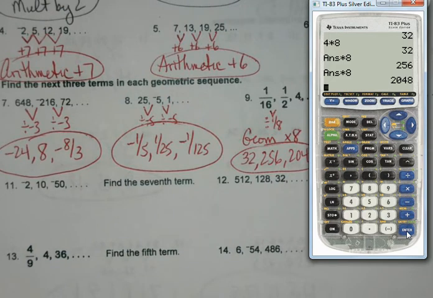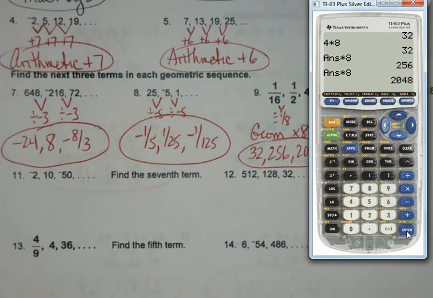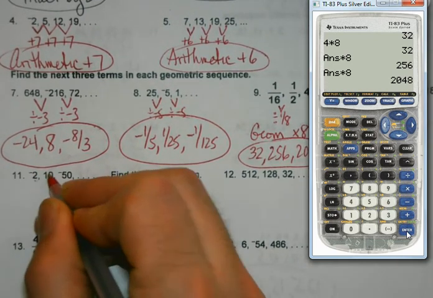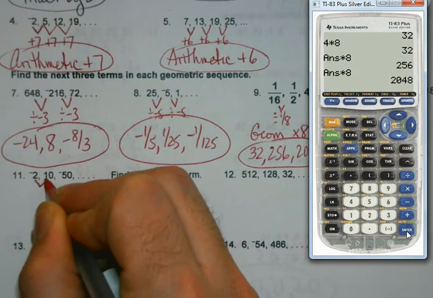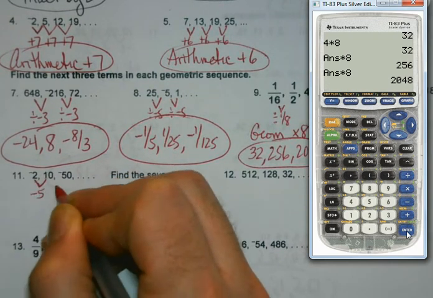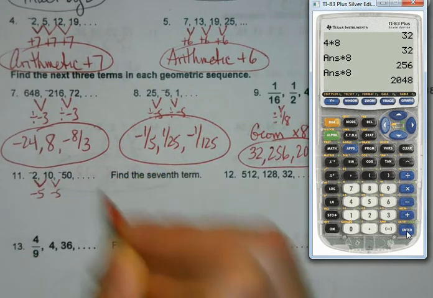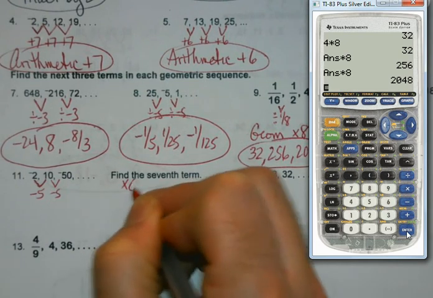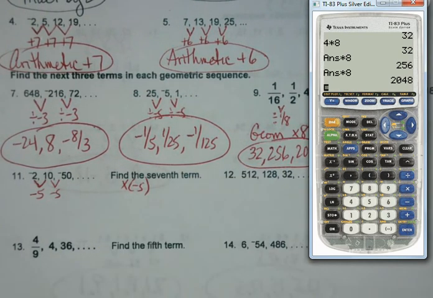What if it asks me for like the 7th term, you know? How am I going to do that? Basically the same way we've been doing these. Once I see the pattern, what do you multiply 2 by to get to 10? 5. Since we saw the negative, it'd be negative. Okay, so my pattern is multiply by -5.